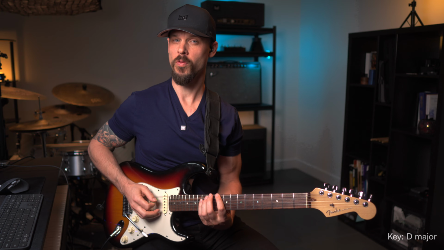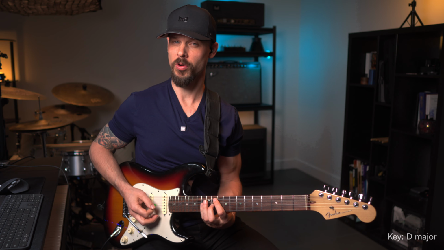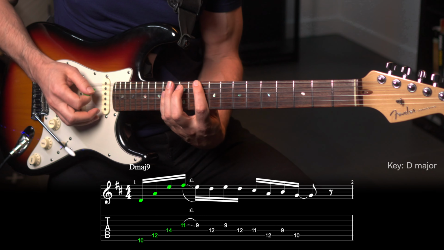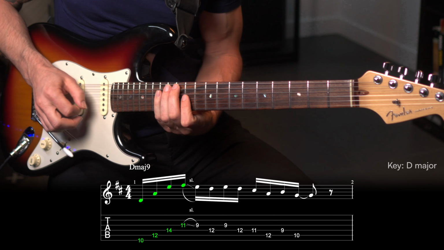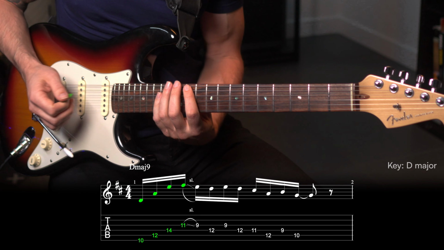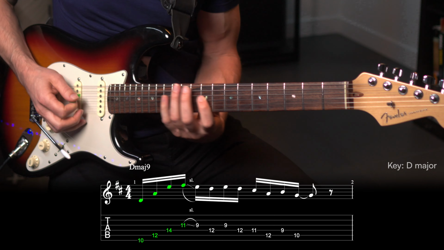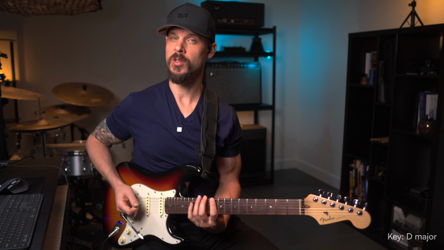So, root 5th octave now becomes root 5th 2. And that is root 5th 2 3. So again, that compares in this way. Root 5th root 3rd is now root 5th 2 3rd. And that's an add 9 type of arpeggio. I'm palm muting these notes to shape it like that.